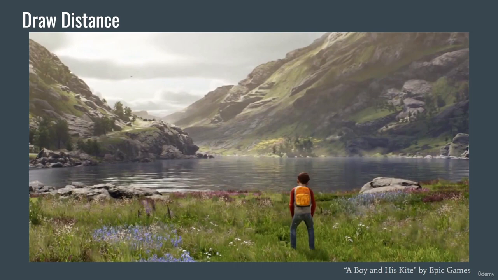So unless you are familiar with these techniques already, these types of scenes are best avoided if you're just starting out creating environment art. This scene is from A Boy and His Kite. It is by Epic Games, and it is available for download on the Unreal Engine Marketplace.